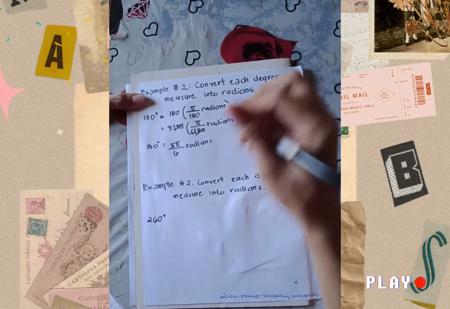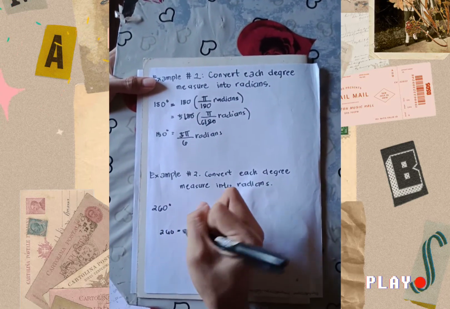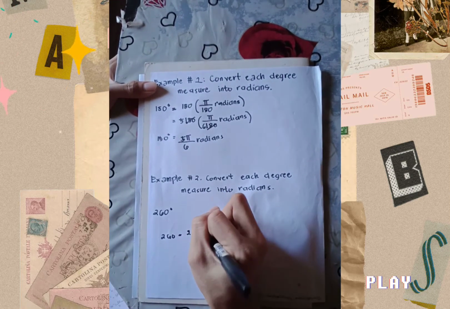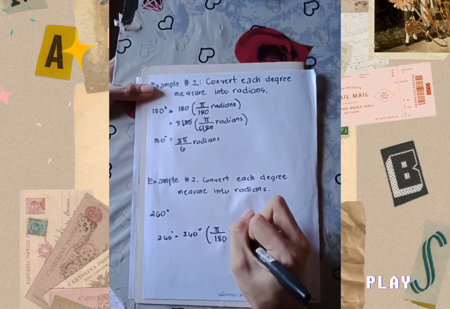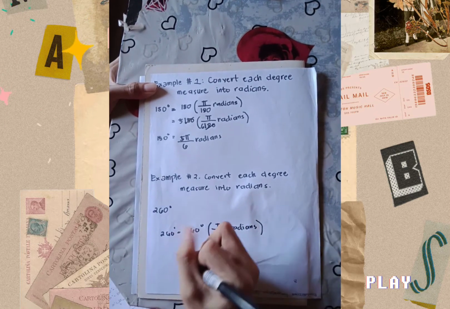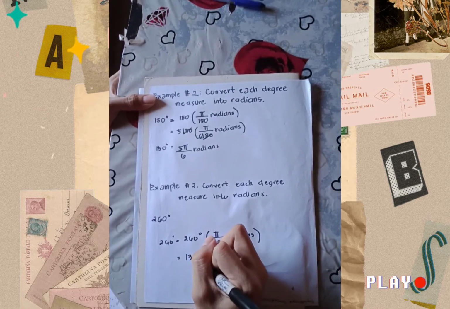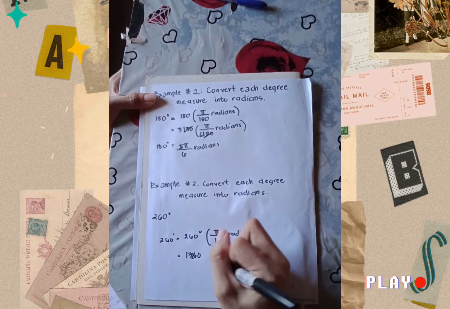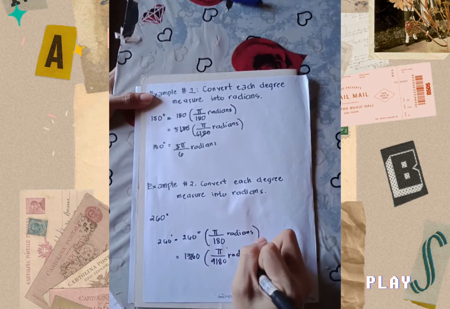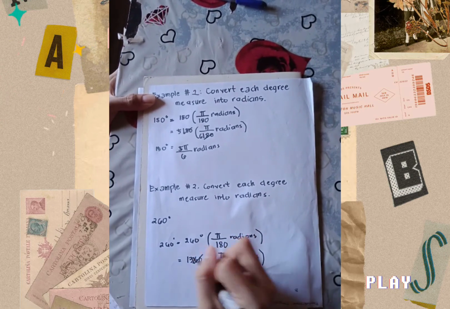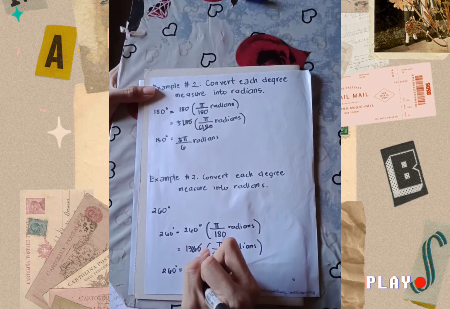Our example number 2 is, convert each degree measure into radians. 260 degrees. 260 degrees equals 260 degrees times pi over 180 radians, which equals 13 pi over 9 radians after canceling. So 260 degrees is equal to 13 pi over 9 radians.